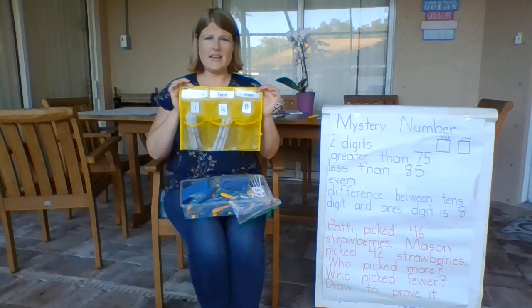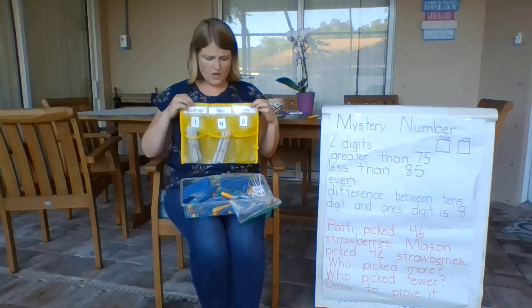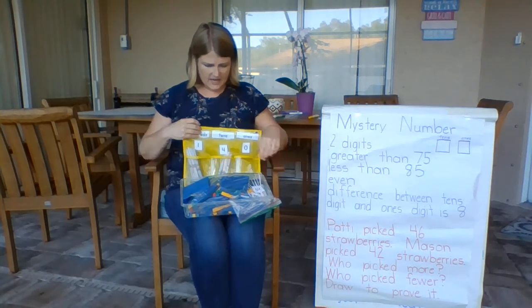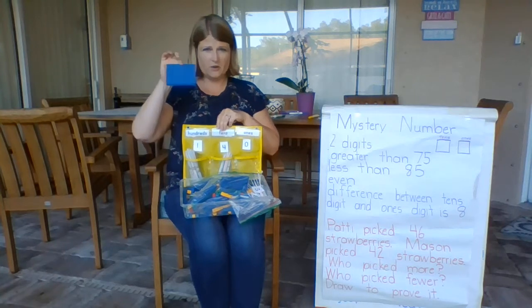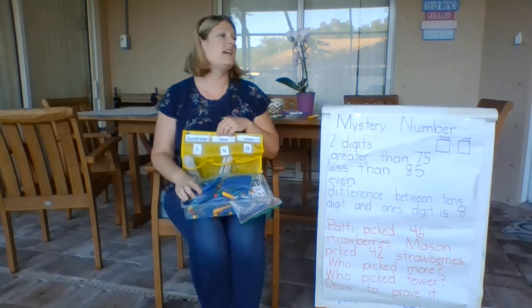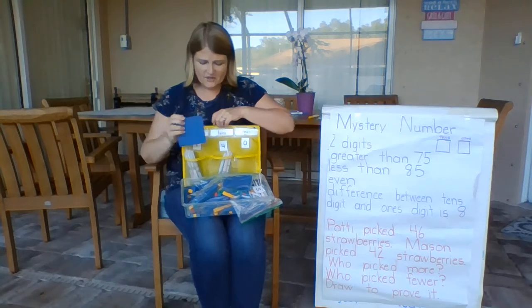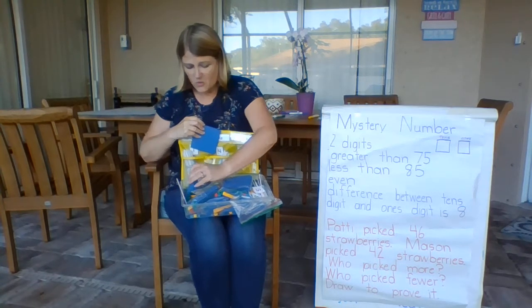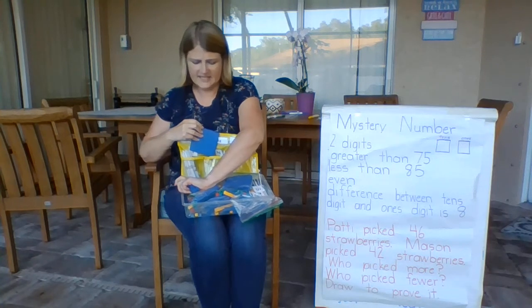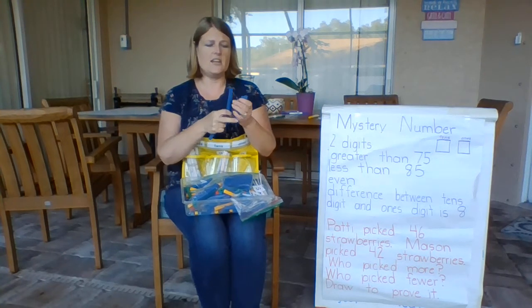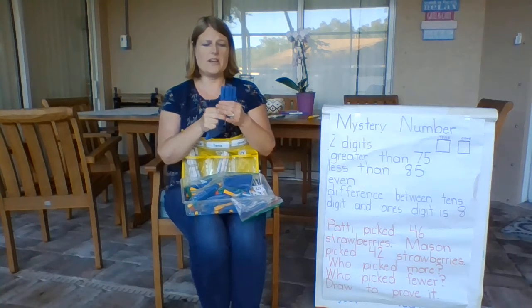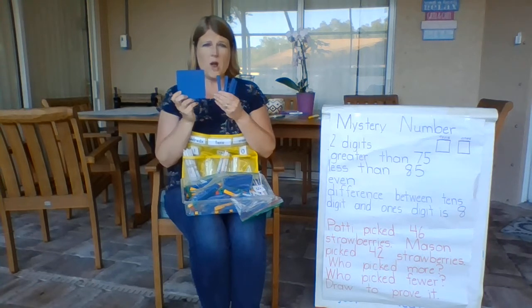So if that's our number 140, how do I make that number with my base 10 blocks? Tell me. You're right. Let's start again. I have one group of 100, my 100 flat, and four groups of 10. So I got to dig another one out here. There we go. 10, 20, 30, 40. Four groups of 10, one 100.